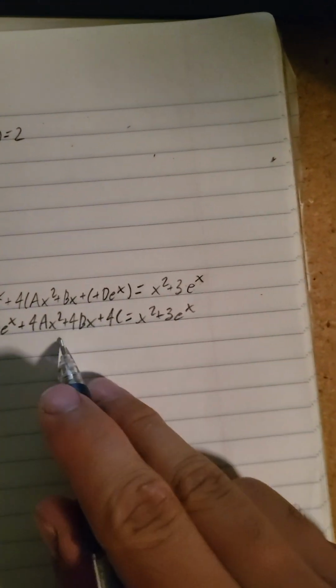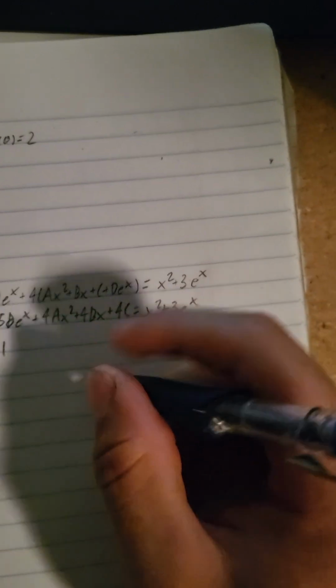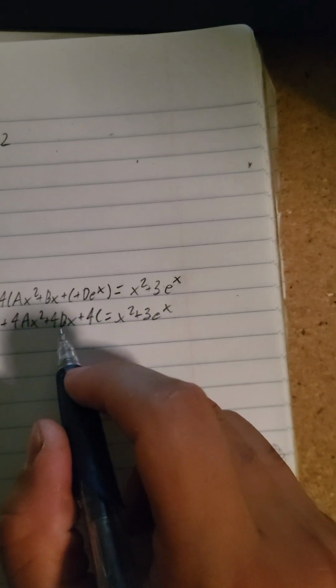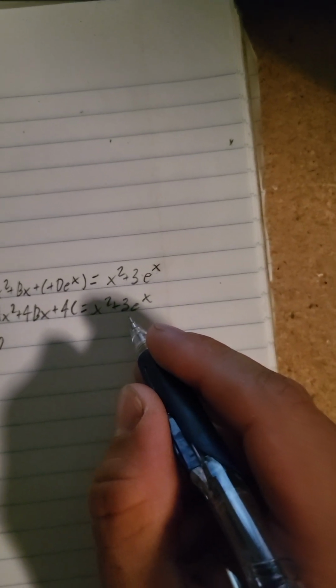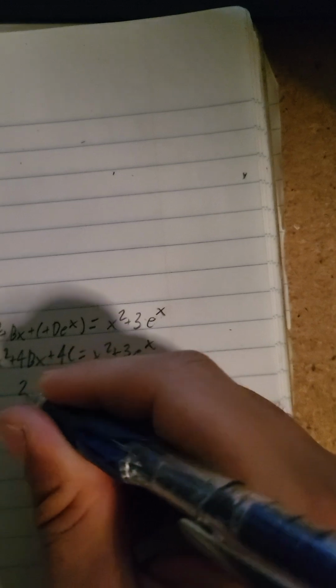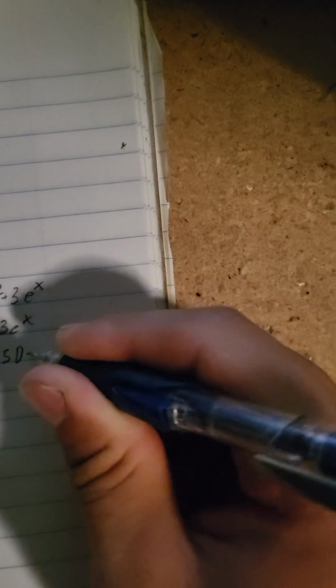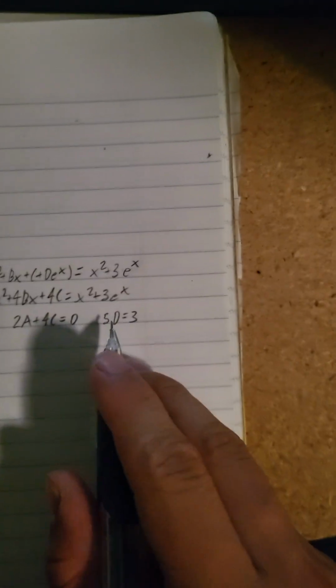Now my x squareds have to go together. So 4a equals 1. Then my x's, for b is 0 because I have no x term. My constants, 2a plus 4c is 0. And then my e's, 5d equals 3. That's everything.